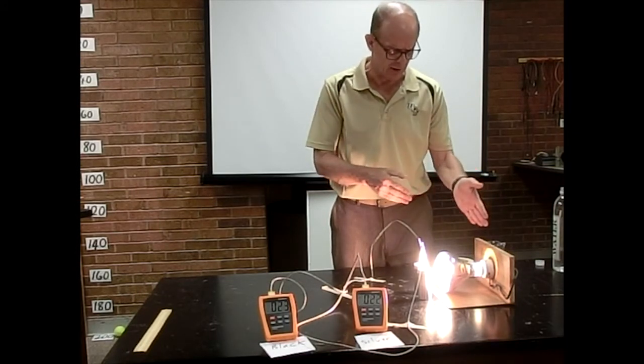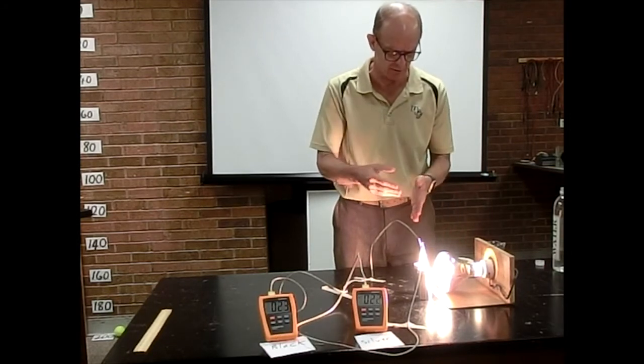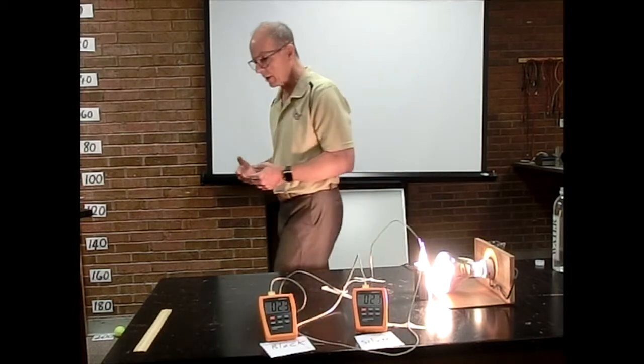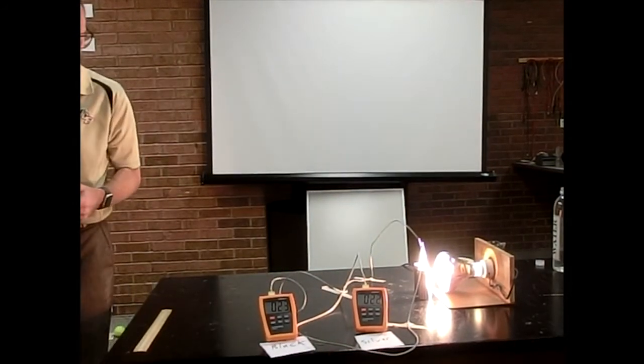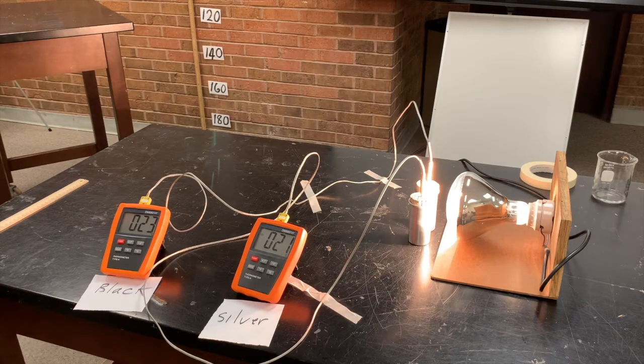So we've got radiative energy hitting these two containers filled with water, and now we're measuring how much thermal energy is going into those two containers with the temperatures here, and it'll take a little bit of time. So we're just going to monitor the temperatures on these two containers and see what they do. Already we're starting to see a little bit of a difference.